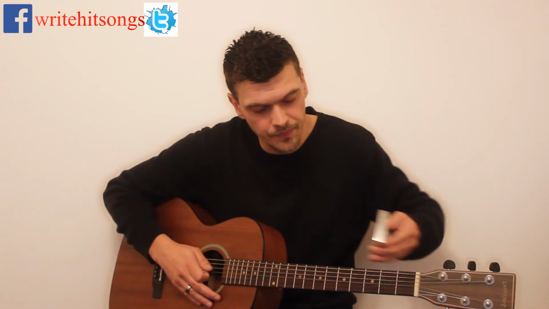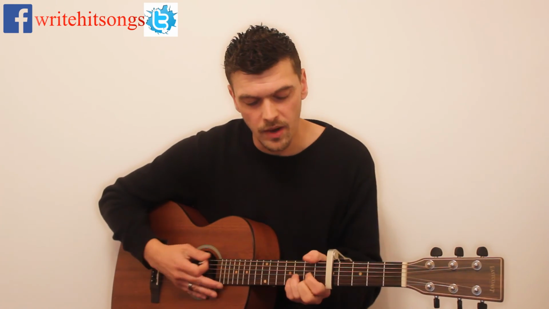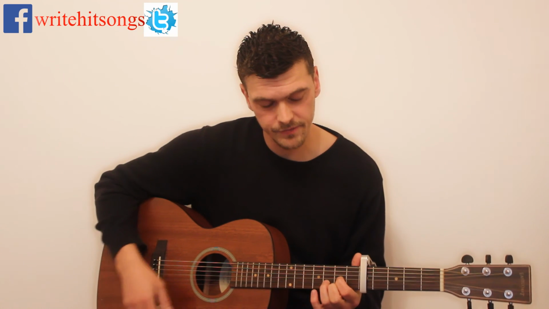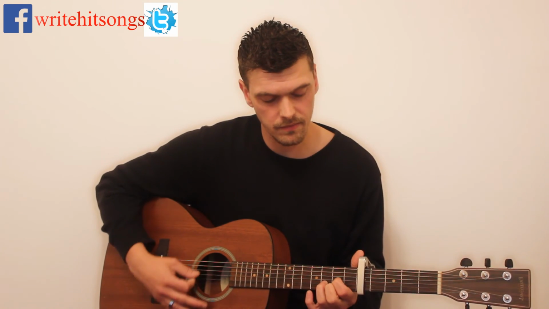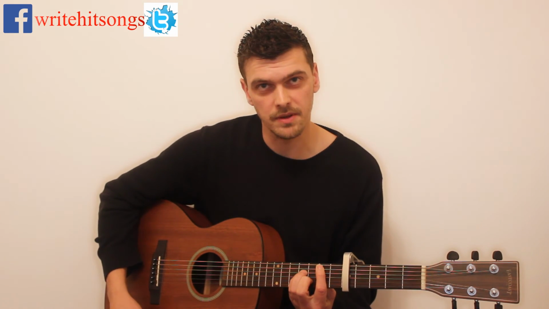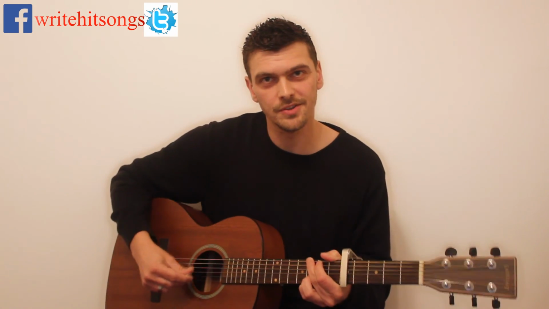Now we can also add a capo. For the key of G here, if we add it at the 5th fret, we end up with a G, which is played in a D shape. So we end up with a D to an A shape, which is the D chord. A B minor shape gives you the E chord, and the G shape gives you the C chord. So you end up like this.